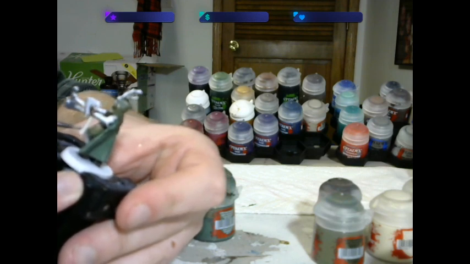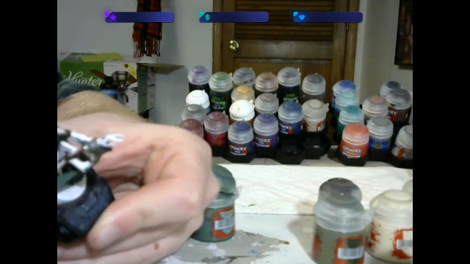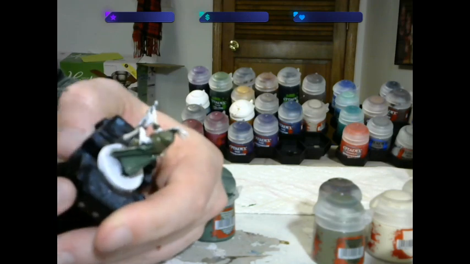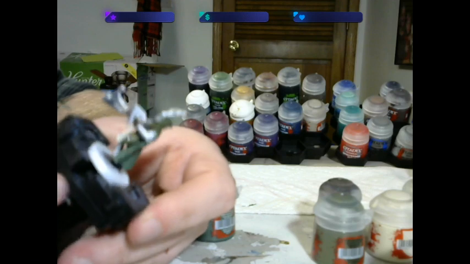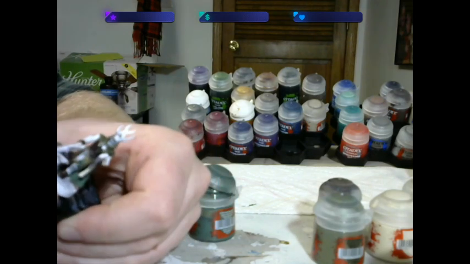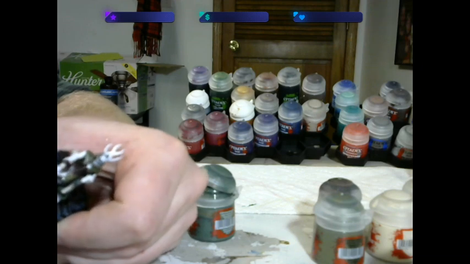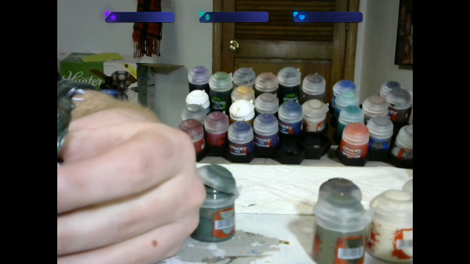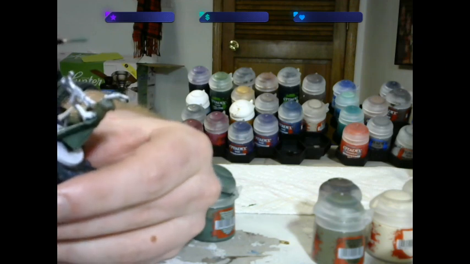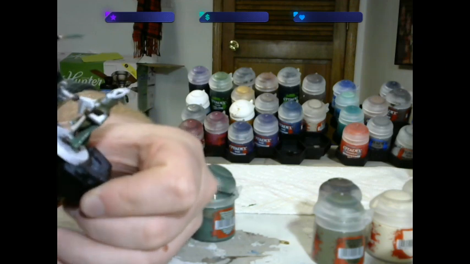It looks like the under pants or whatever here are raw flesh as well. I don't know.